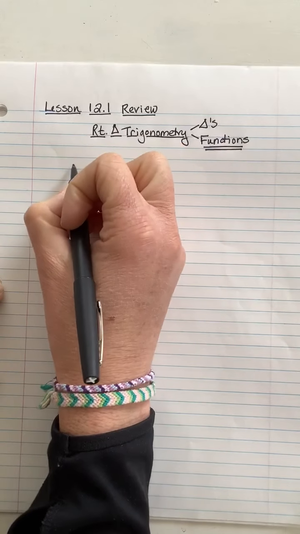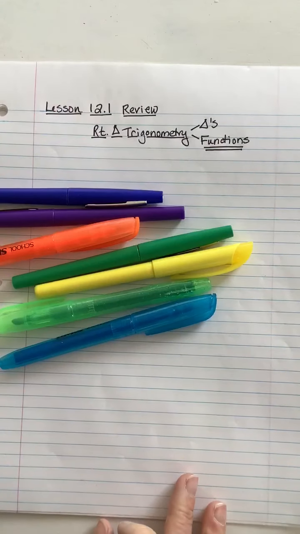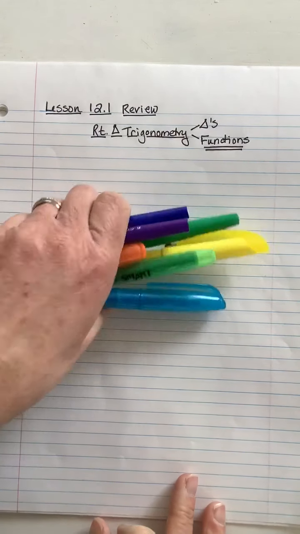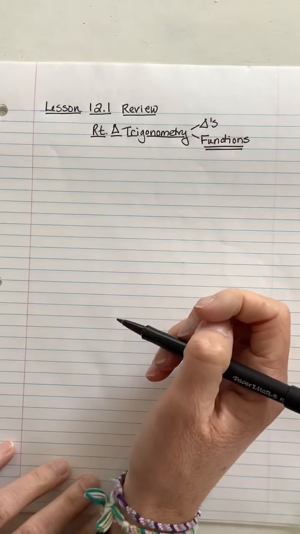So to start out, make sure that you've got paper, make sure that you've got a bunch of highlighters, a bunch of colors. Here's all mine. Just to make sure that you're good and ready to go, or you could just sit and soak it all up. You can always pause when you need to. Okay, so away we go.